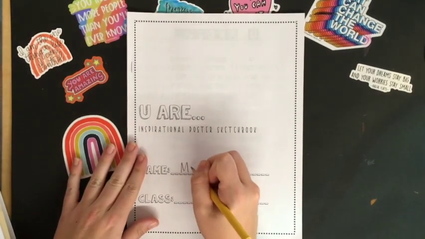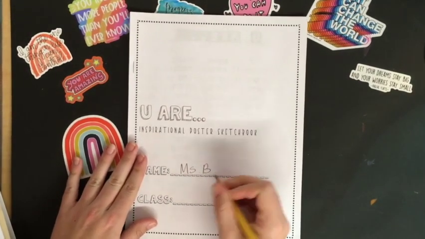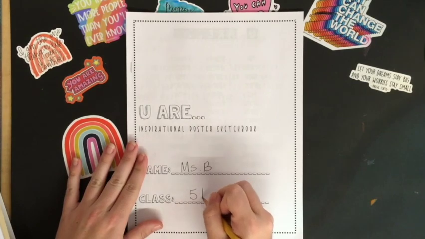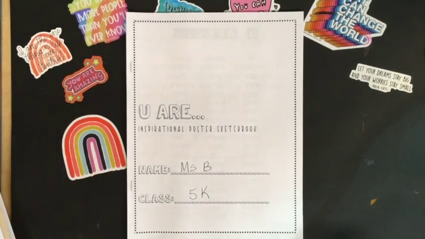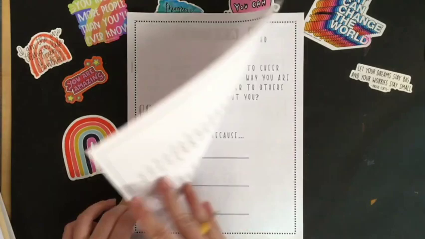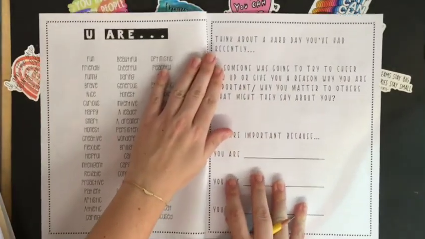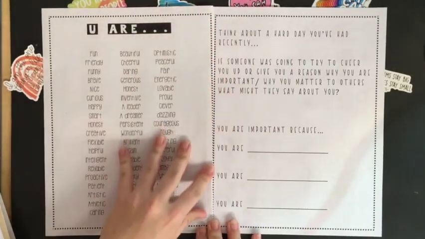Today, you're going to get a sketchbook, and that's going to be where you do your brainstorming. Start by grabbing a pencil and writing your name and class code on the front. Then you're going to turn to the first 2 pages.